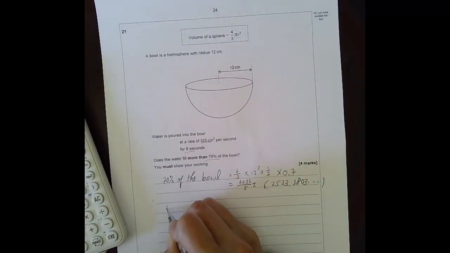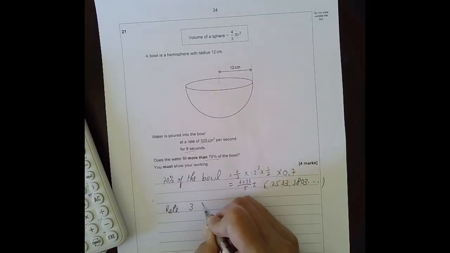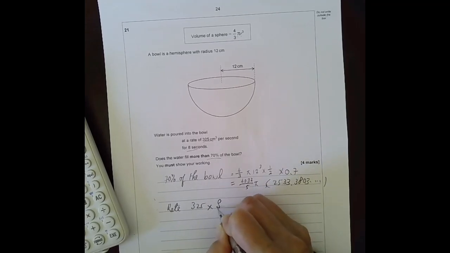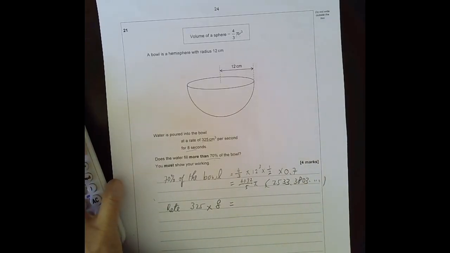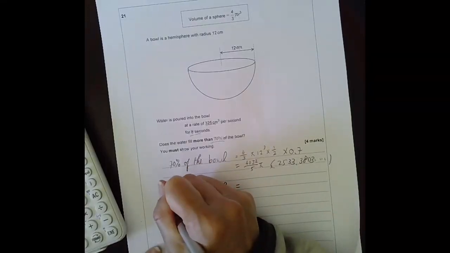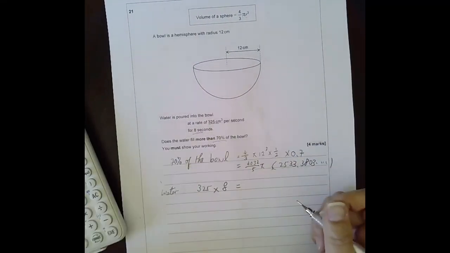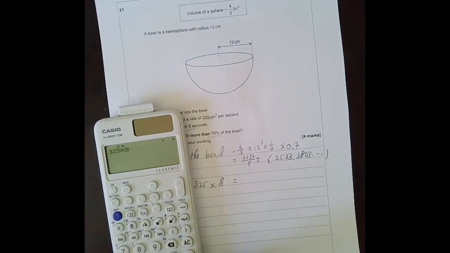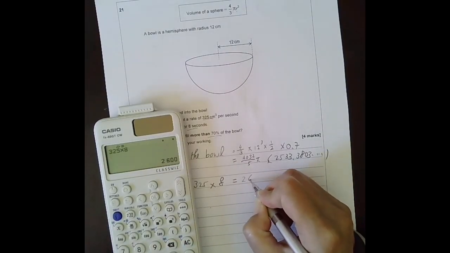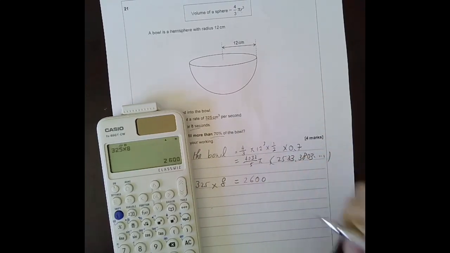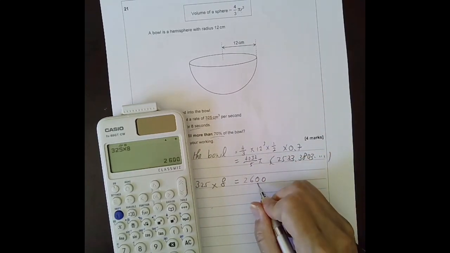So the rate is 325 per second. Now I want 8 seconds of them. Oh, that's not the rate. That's the water pouring. So we have 325 times 8, which is 2,600.